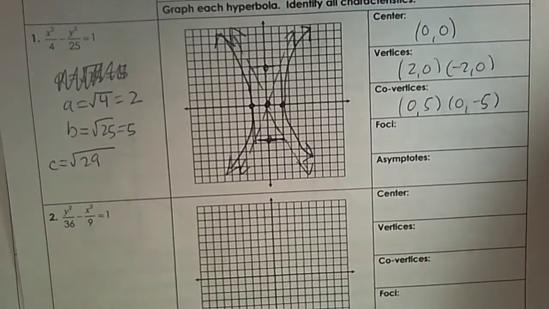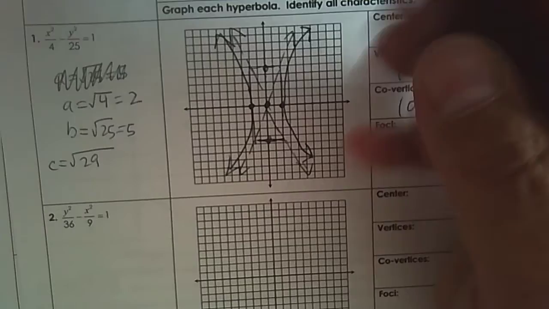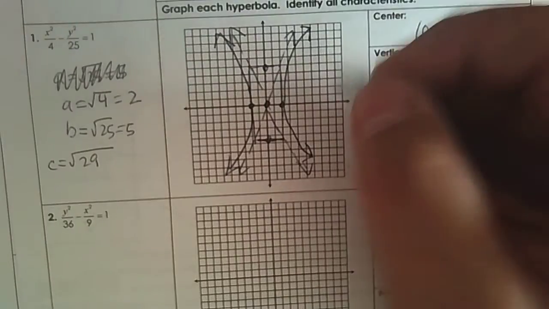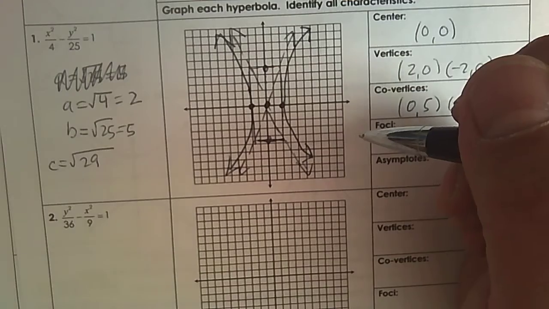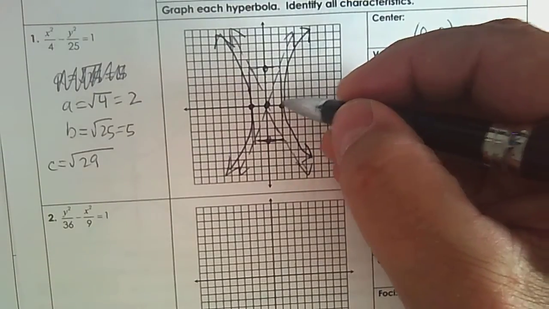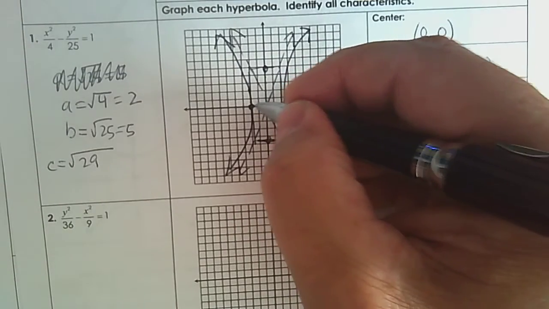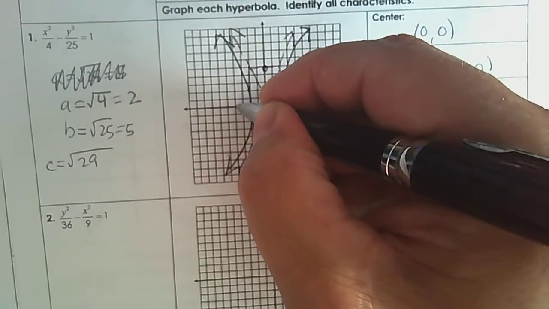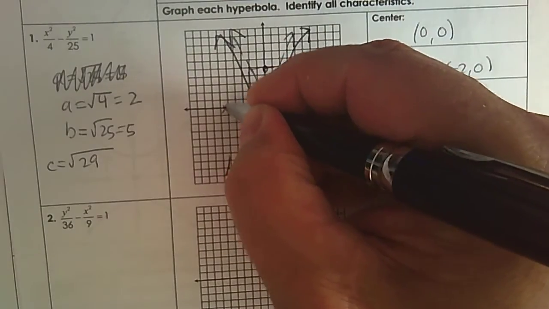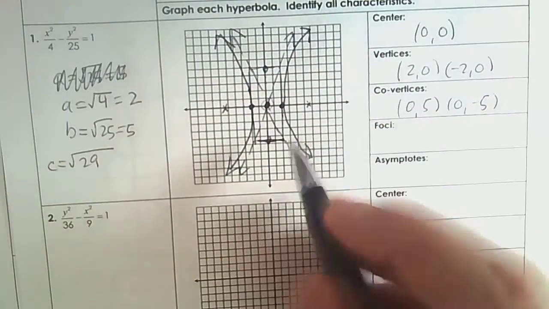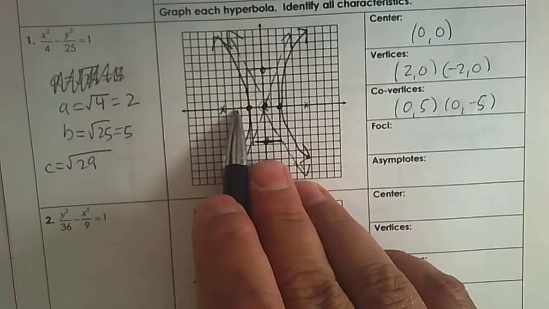And that's something like 5 and a bit. So not 6, like 5 and a half or close. So when I mark, I'm going to go to the right, 1, 2, 3, 4, 5, and a little bit. I'm going to go 1, 2, 3, 4, 5, and a little bit. And that's counting from the center. So from the center, count 5 and a little bit, and 5 and a little bit.